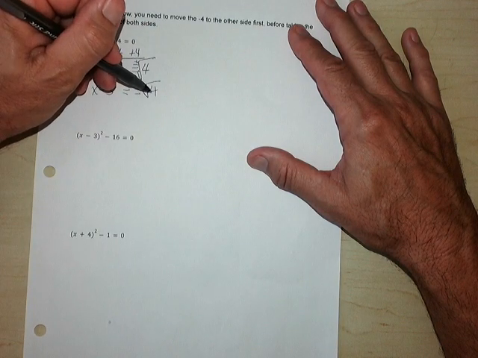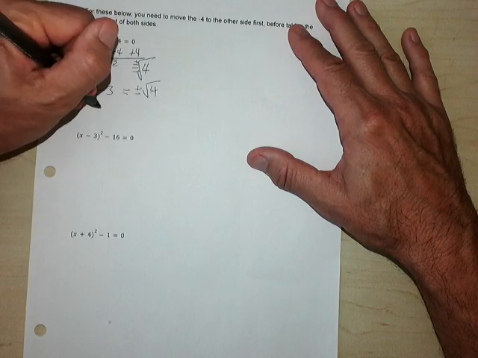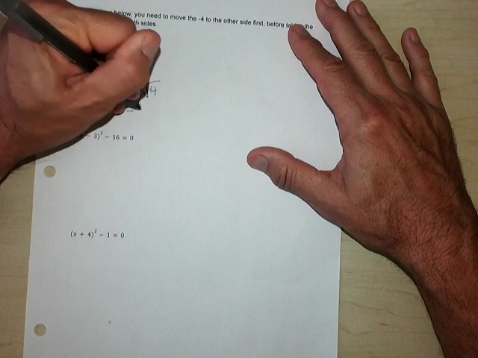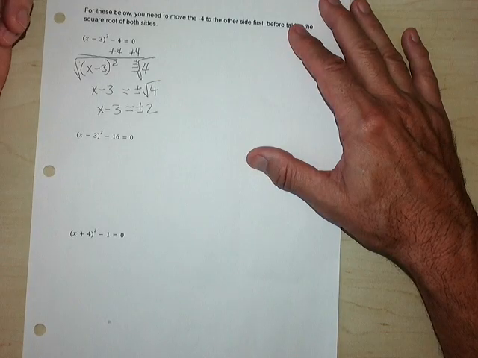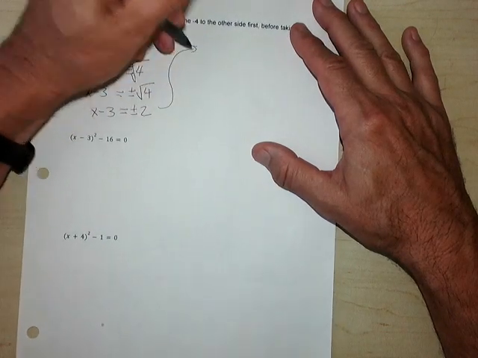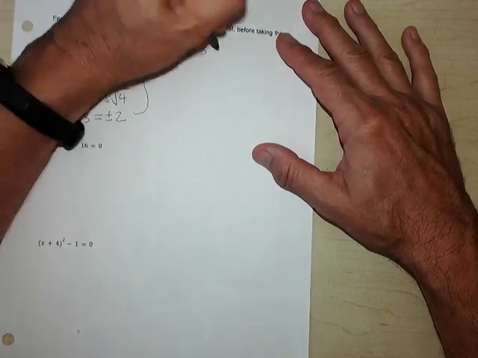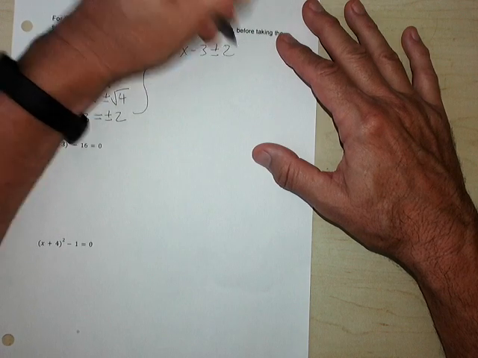Square root of 4 is 2 times 2. That's a pair. We can pull it out. So we have x minus 3 equals plus or minus 2. Okay? I'm going to move this up here so I can finish.